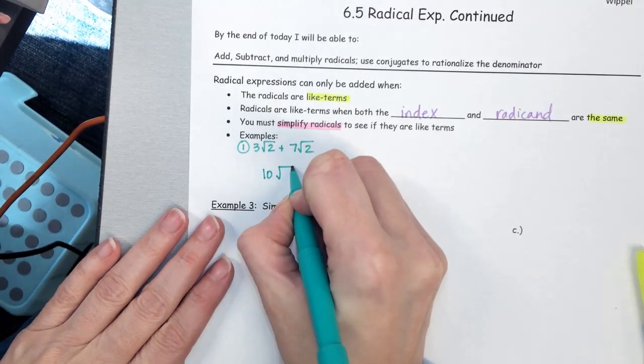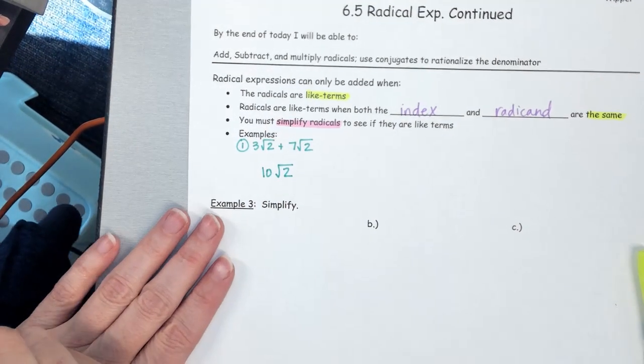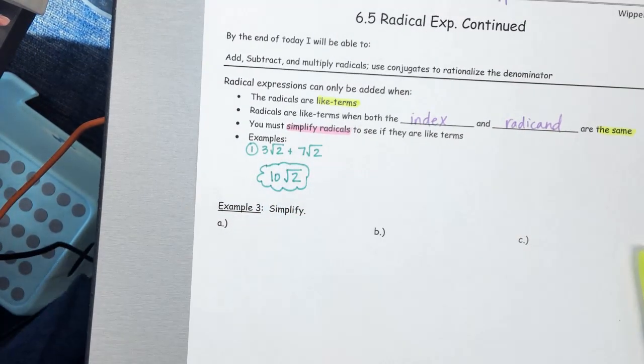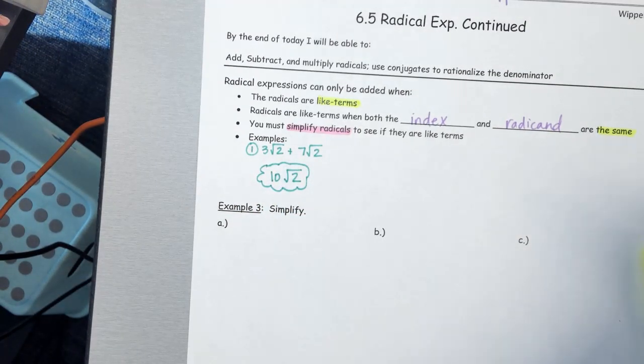3 plus 7 is 10. And then your like term is the root 2. Okay, so that would be your final answer.